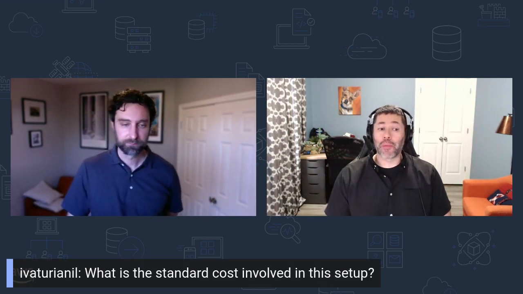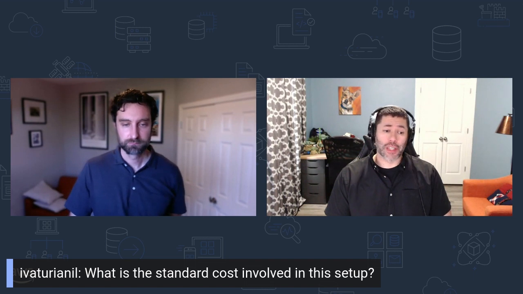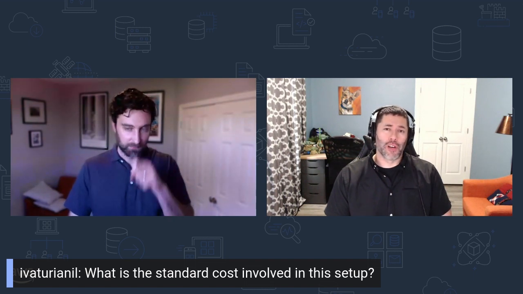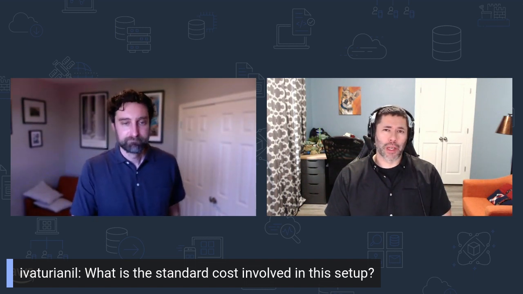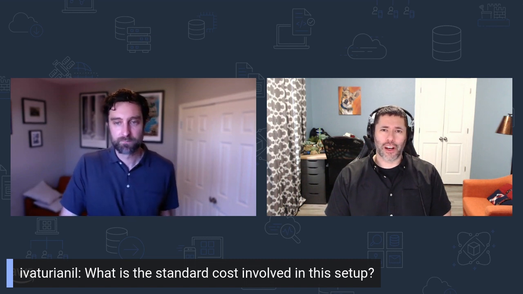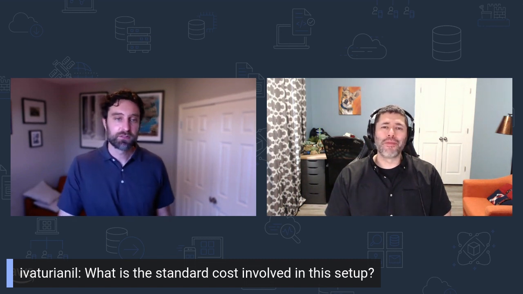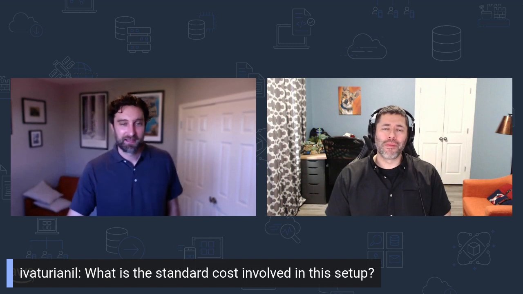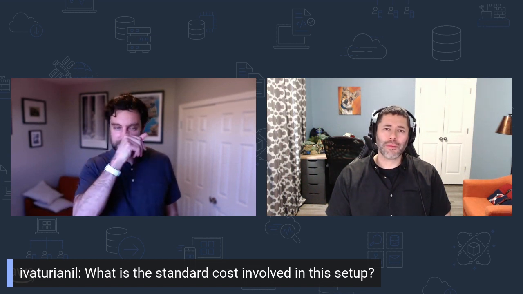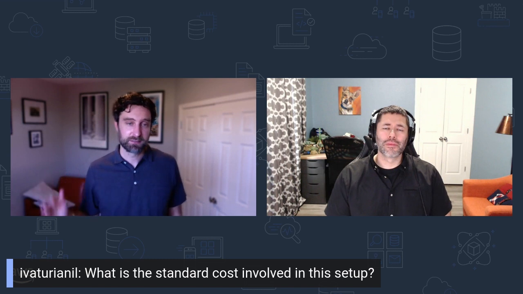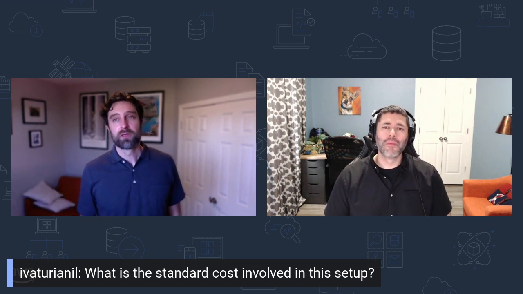It says, we're not a big org and it looks good to set this up. What's the standard cost involved with the setup? I know you mentioned it a little bit, but wanted to take a second to talk more about that. Yeah, absolutely. The good news is the least you could spend on it is probably $30 a month. The minimum you need is a QuickSight Enterprise license, which is $24 a month.